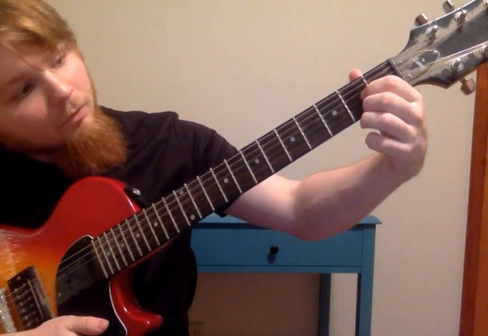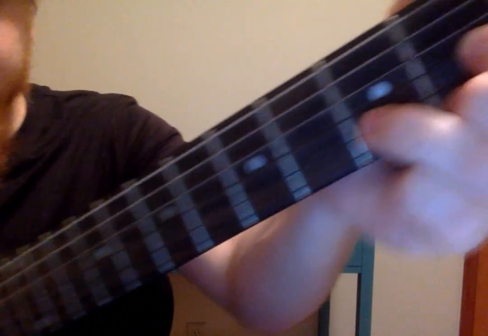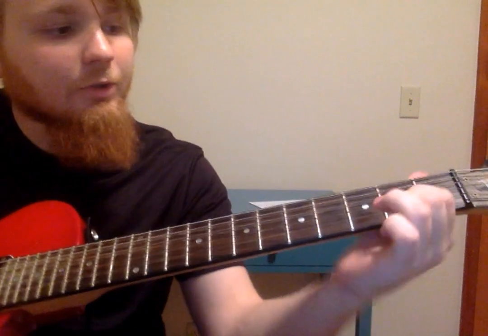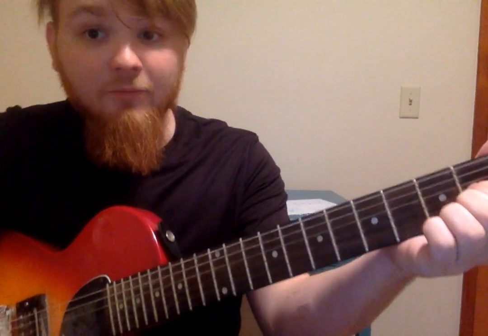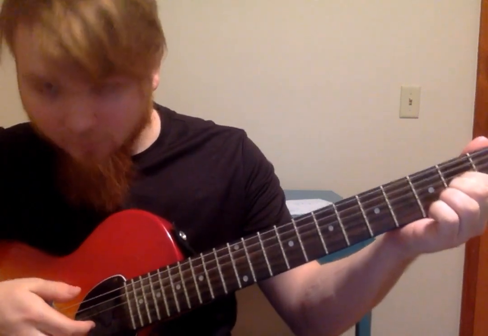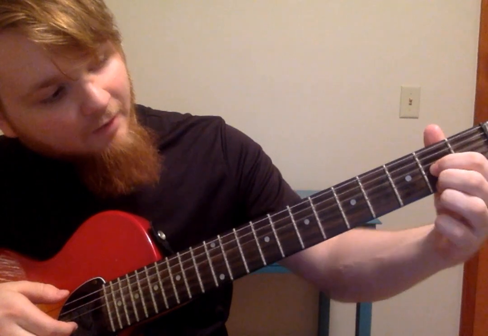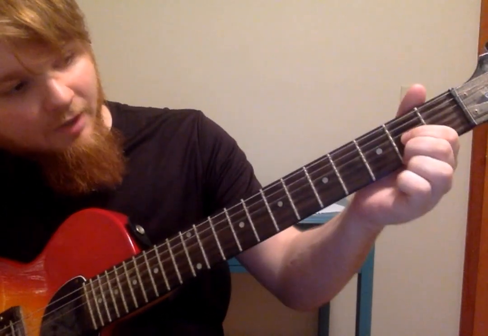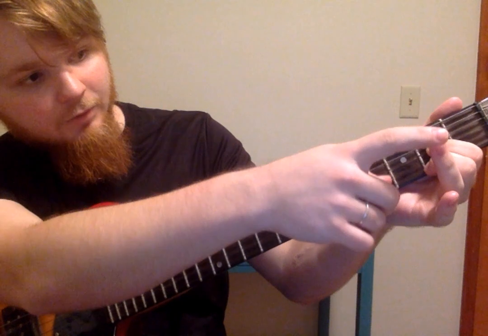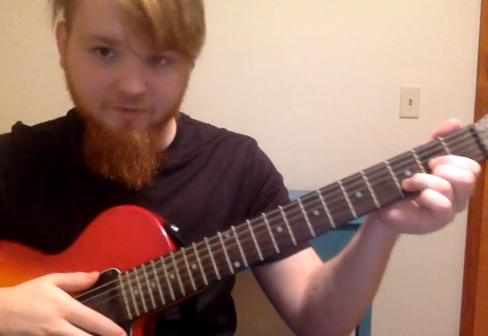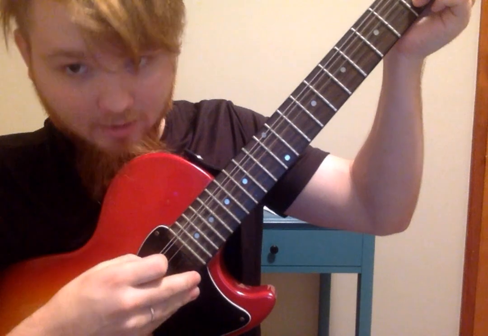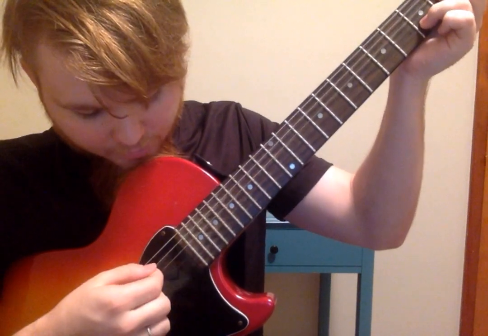The next chord is D major. It's going to be like that. So you have your pointer finger on the second position or second fret of the third string, and you have your middle finger, second fret of the first string, and you have your third finger on the third fret or third position of the second string. We're not going to play the E or A string. We're just going to go straight to the D string.